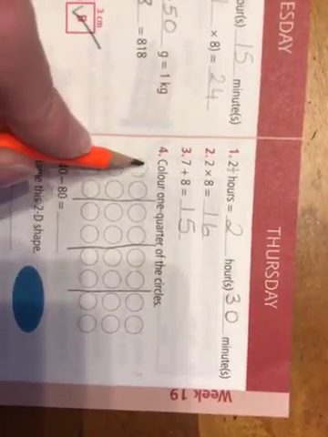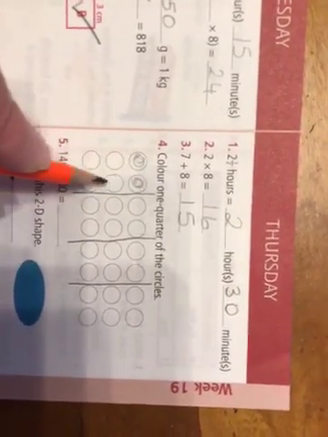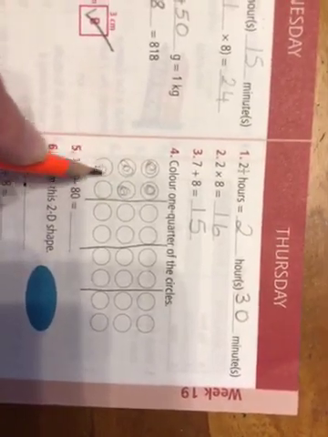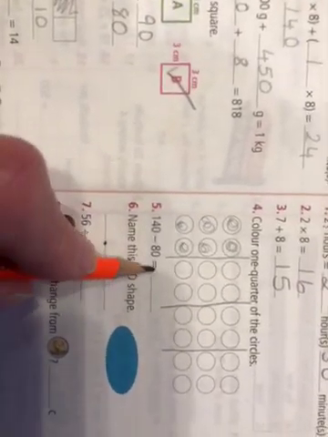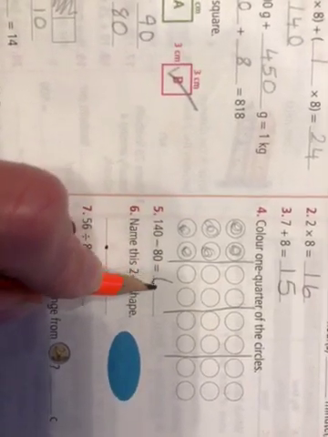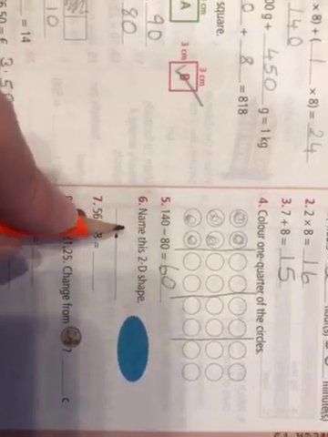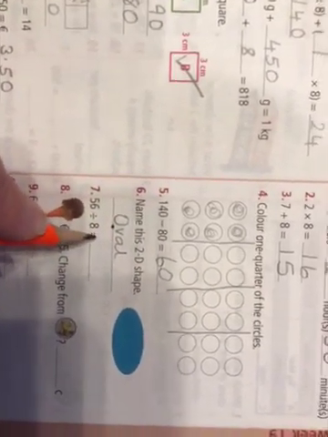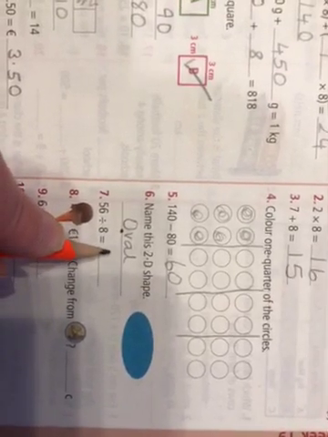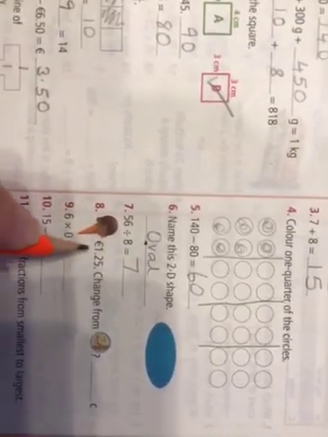So if I want to colour 1/4, I will colour in one of these groups here, so it'll be 6 circles. 6 circles I will colour in. 140 take away 80 is 60. Name this 2D shape. It is an oval. 56 divided by 8 is 7.